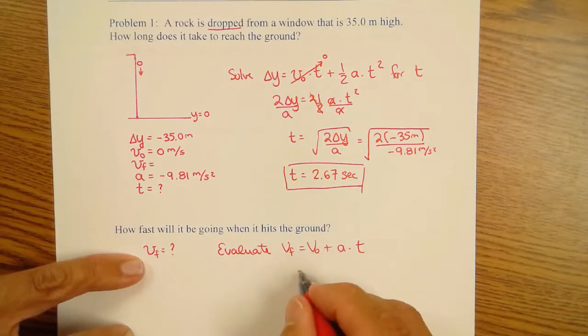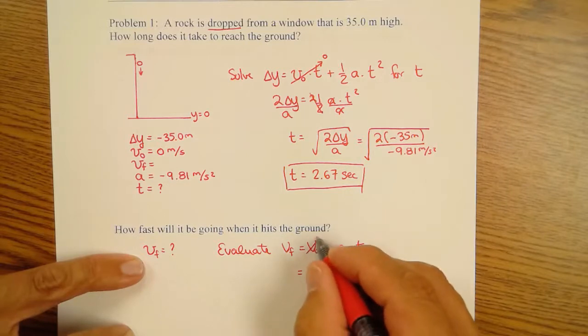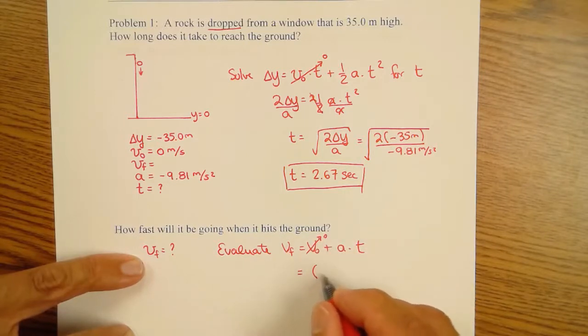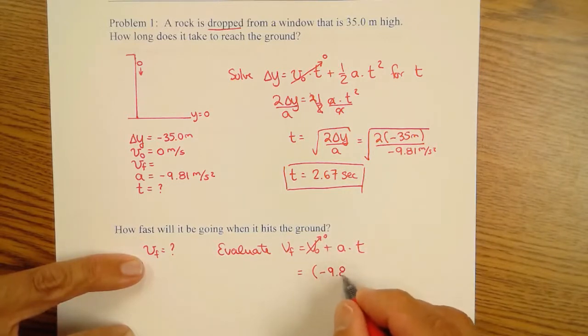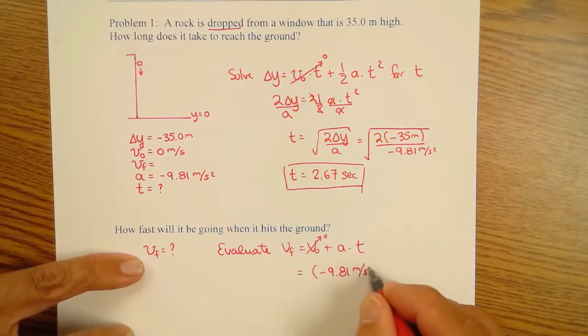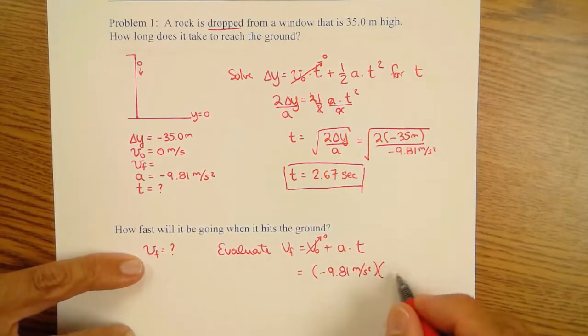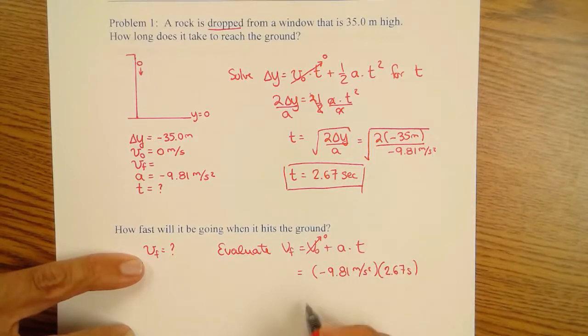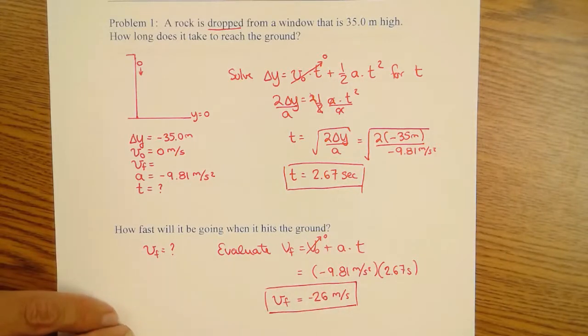Since the initial velocity is 0, I just have the acceleration, negative 9.81 meters per second squared, times the time, which is 2.67 seconds, and that gives me an answer around negative 26 meters per second, and it is negative, and that's the final velocity. That's the velocity of the rock as it begins to hit the ground.